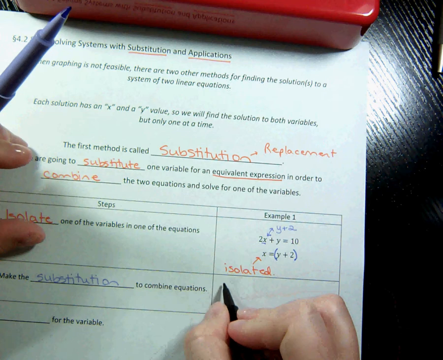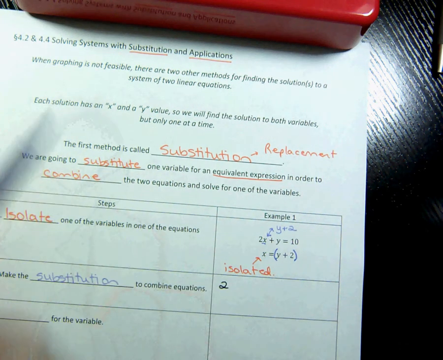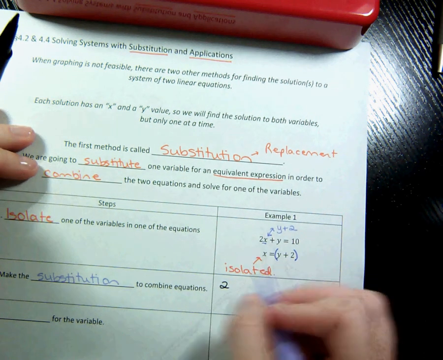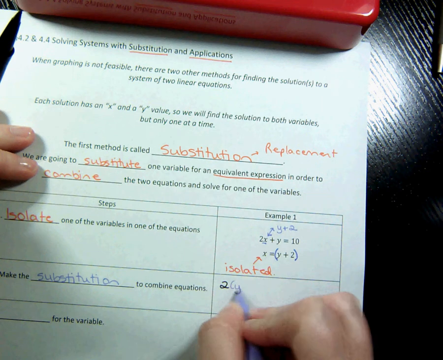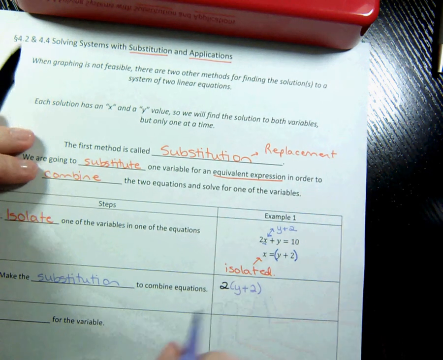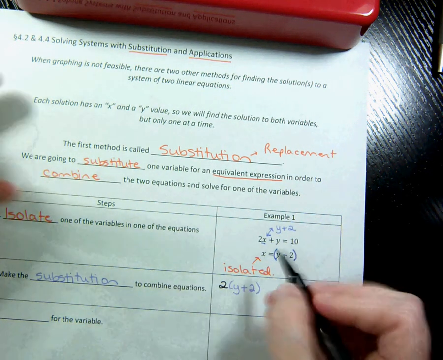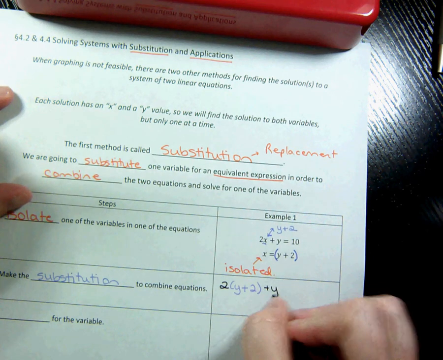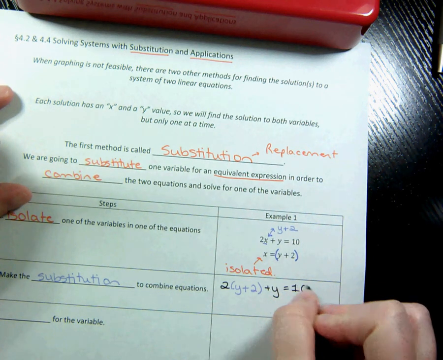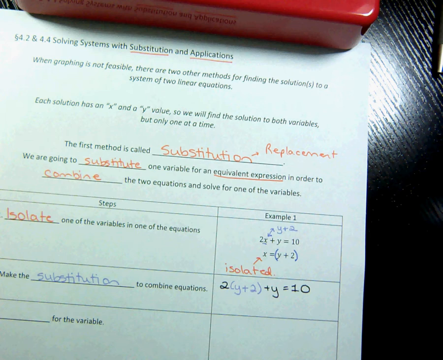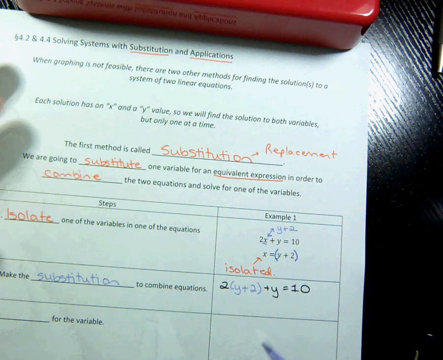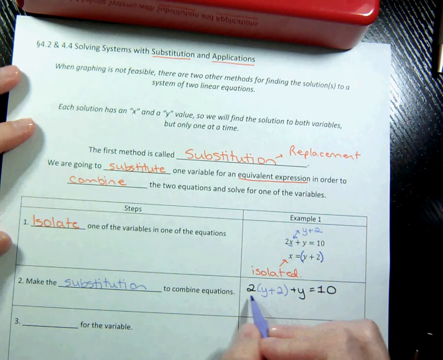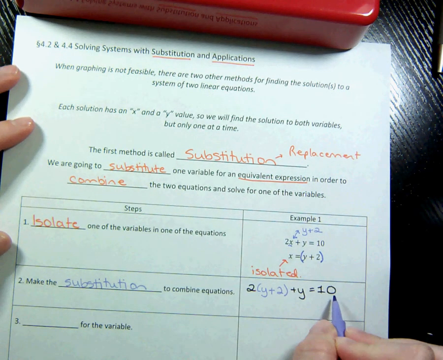So the 2 in the first equation is still going to be there. Instead of the letter x, we're going to replace it with y plus 2 in parentheses. Then the plus y and the equals 10 are all still there. So we put the two equations together using that method called substitution. So what we've done is eliminated one of the variables, and now we can just solve for y.